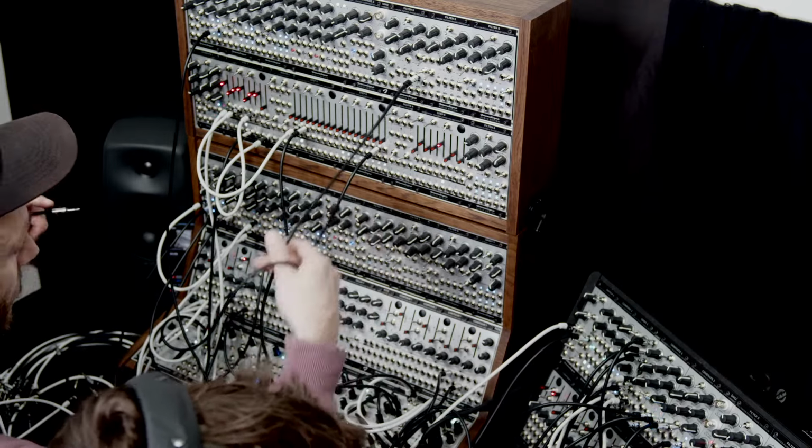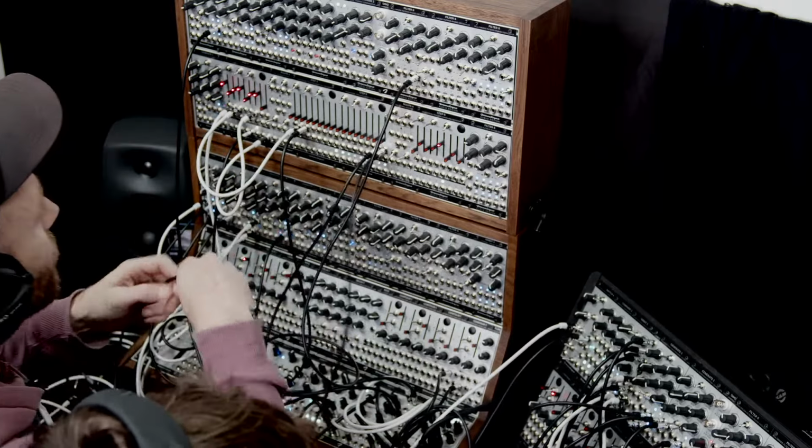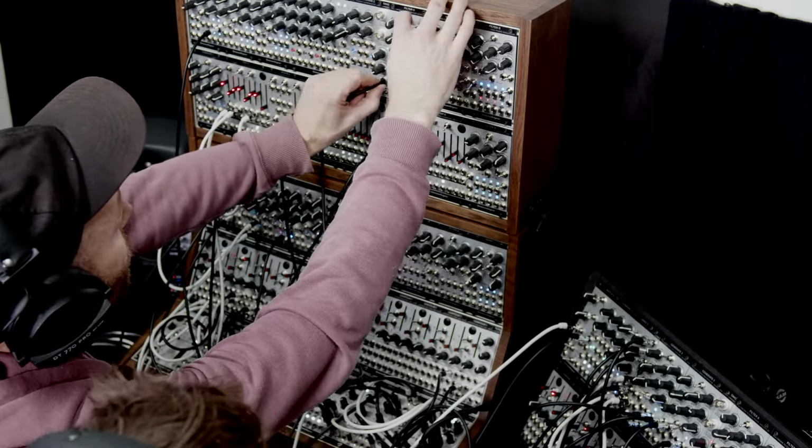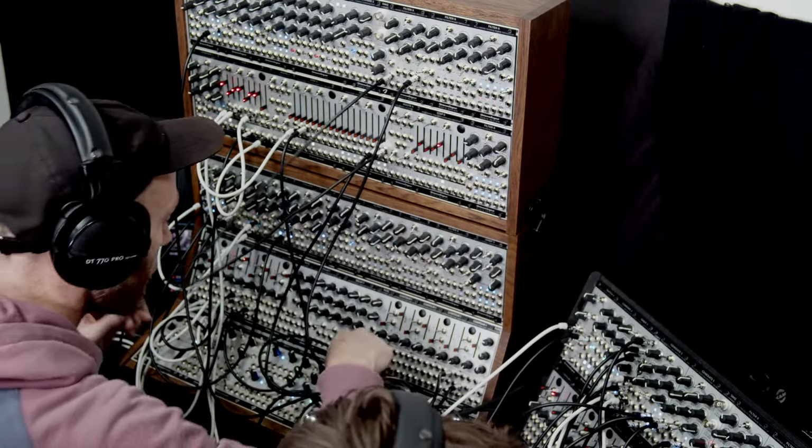If we now take, let's say, the scan output for good measure, route it through a filter that for now I'm just not going to use. It's completely open.